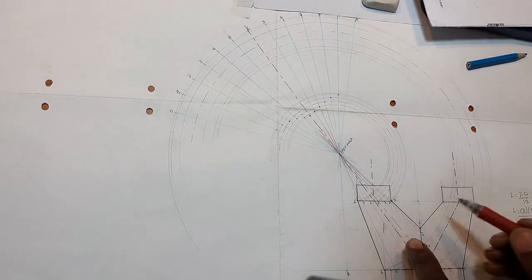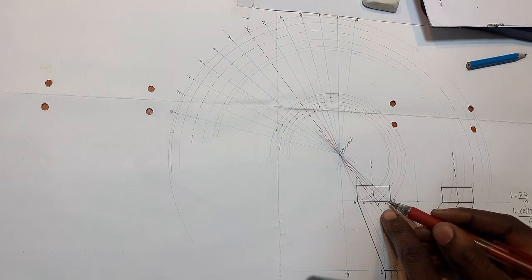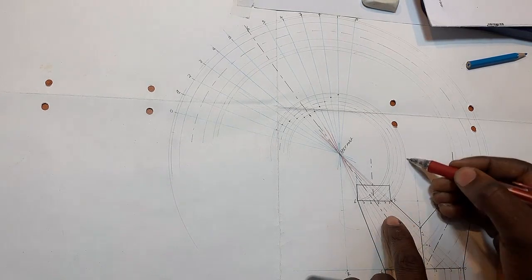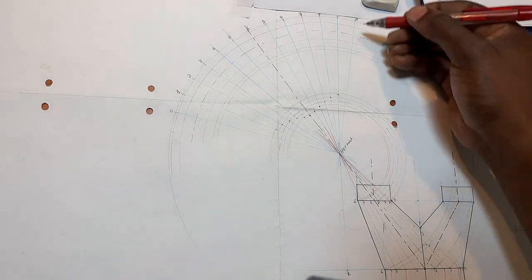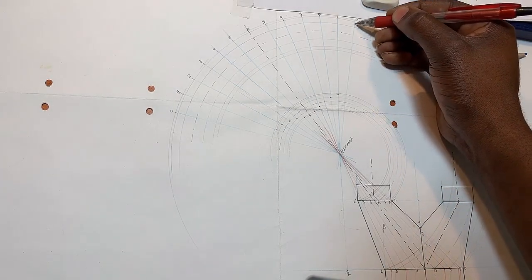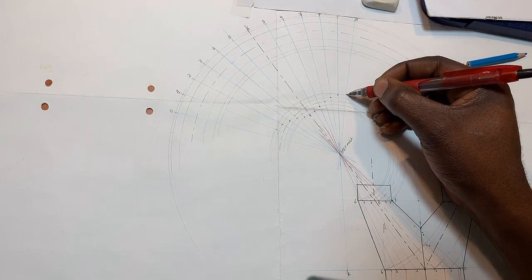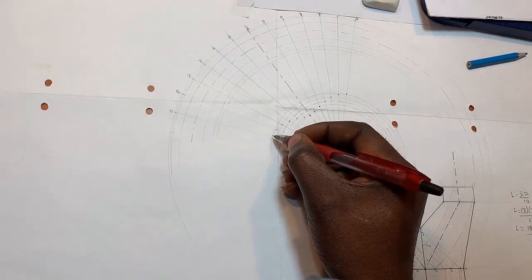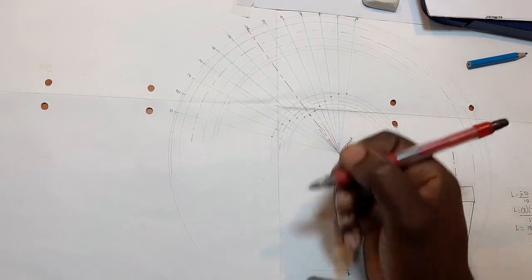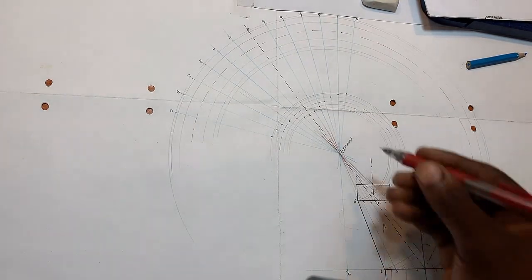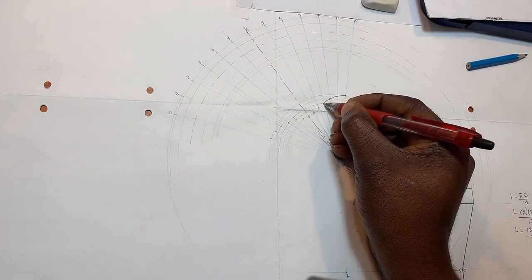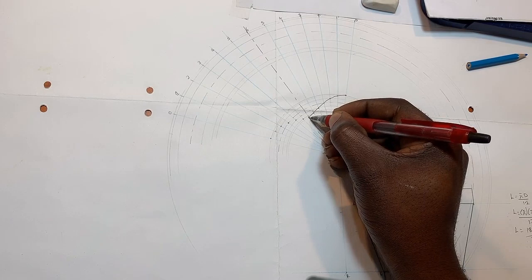You understand? So remember, I said to you, this is 0, 1, 2, 3. So this is 0. Must intersect with a 0 on this side. There it is. In this side, I will have that 0. You understand? So then, now you can join using your flexi curve or your special squares, my brother.